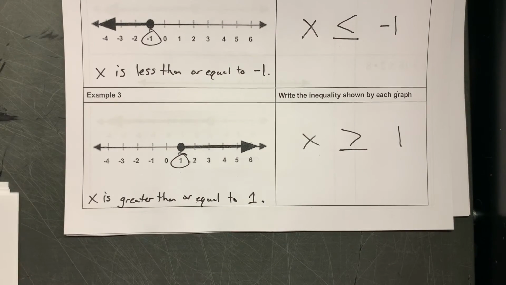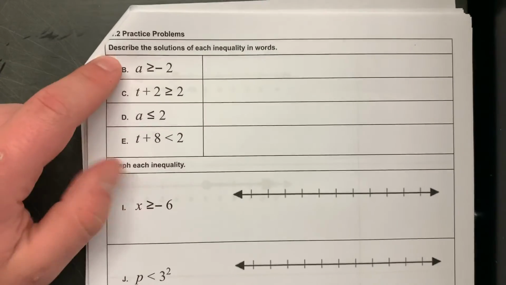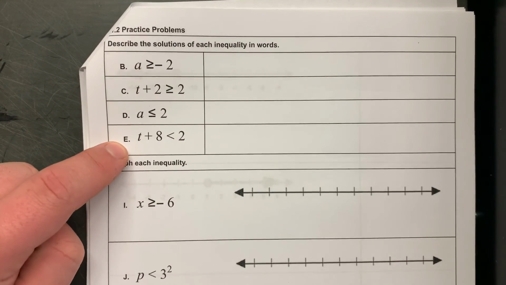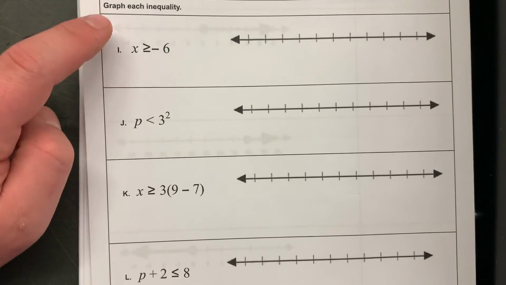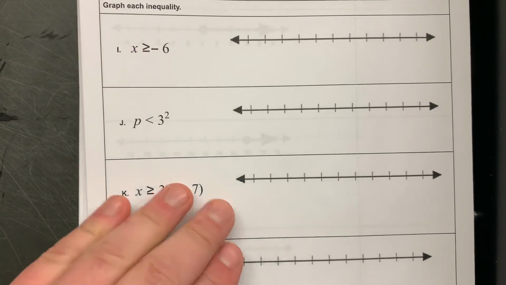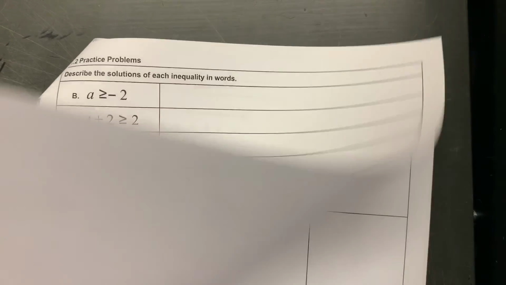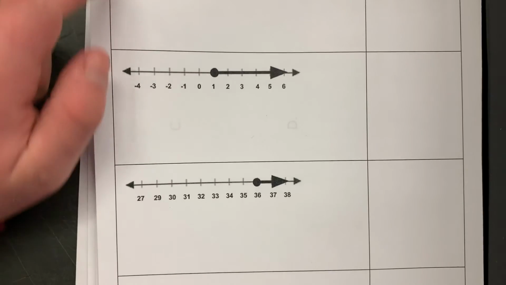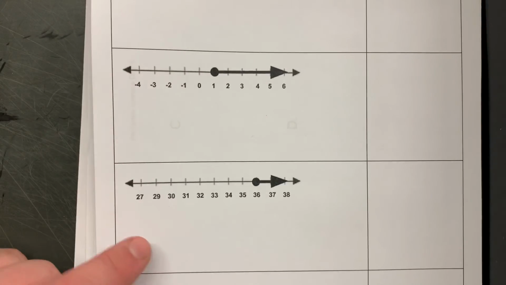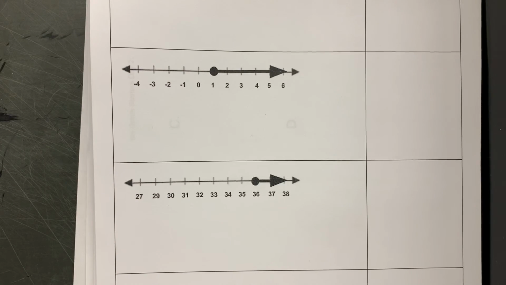Then in your practice problems today, the numbers got a little mixed up on this, but that's okay. B through E, you just have to write the inequality in terms of words. You need to graph I through L here, making sure we're paying attention to if it's greater than or equal to, or less than or equal to, or just greater than, or just less than. And then just writing these inequalities out, just like we did in example 3.